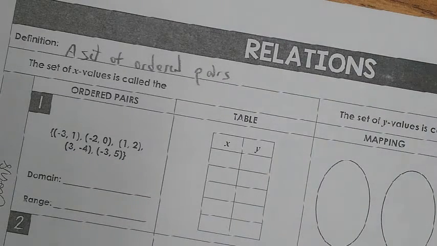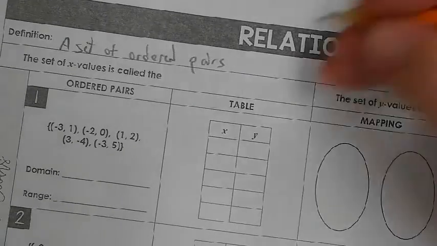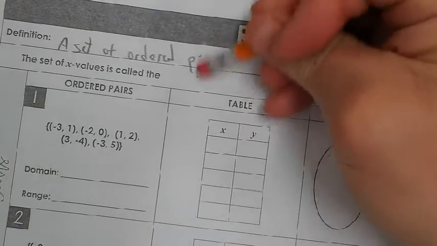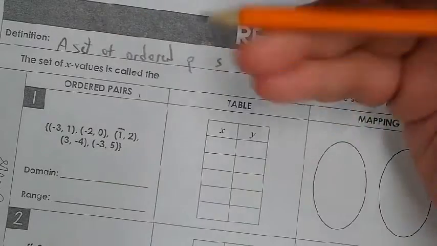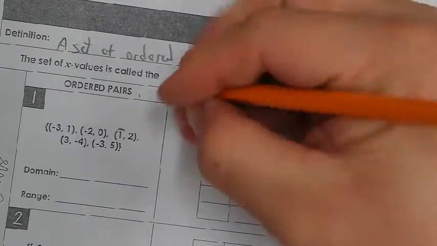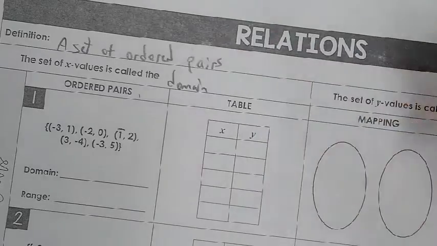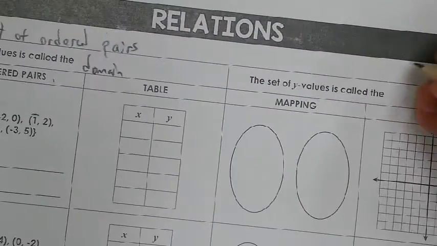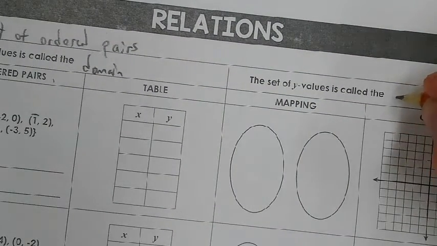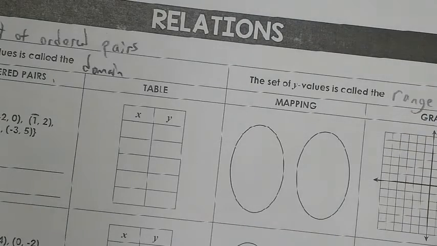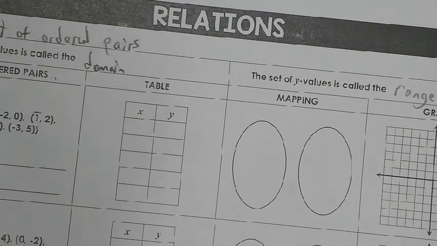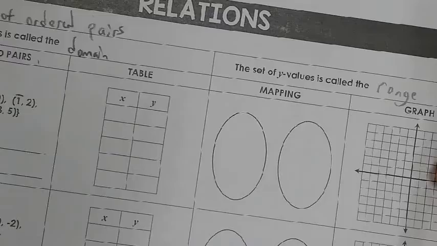A set of x values is called the... does anybody remember what the x values are called? No? Okay, x is called the domain. Y'all should have learned this last year. Now, I know your 8th grade year was kind of crazy. And then the y values are called the range. So x is called the domain, y is called the range.